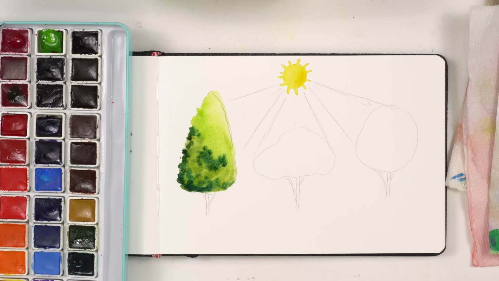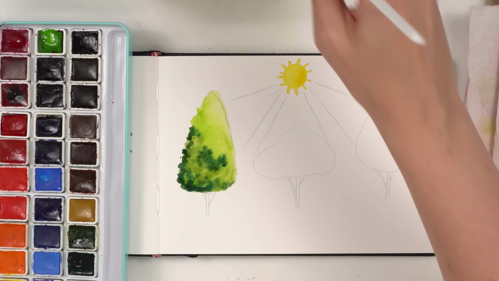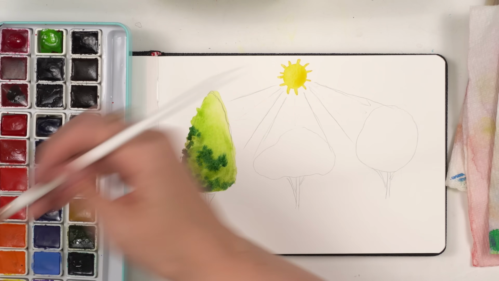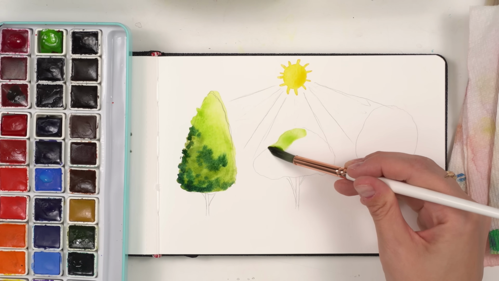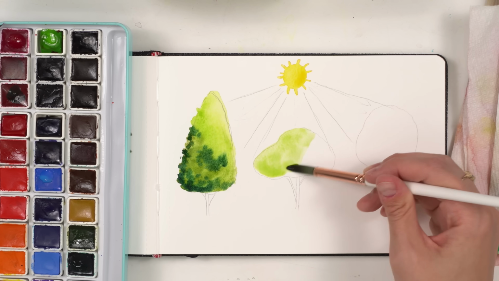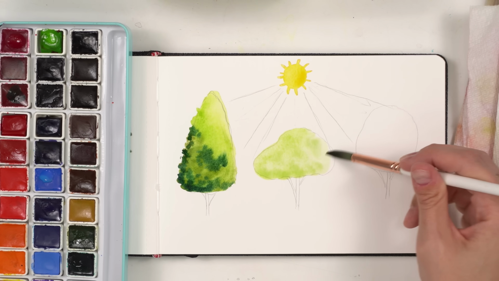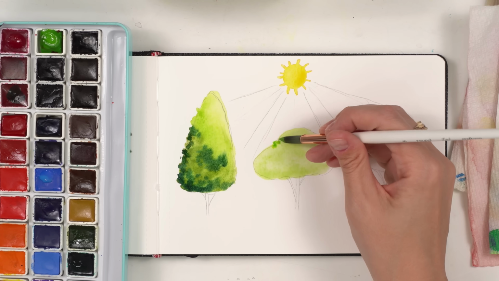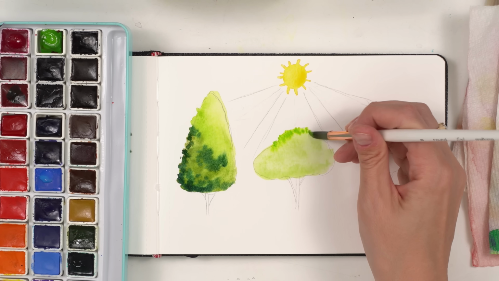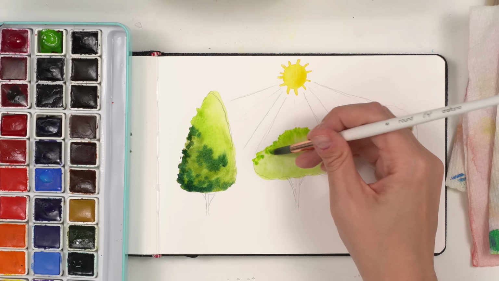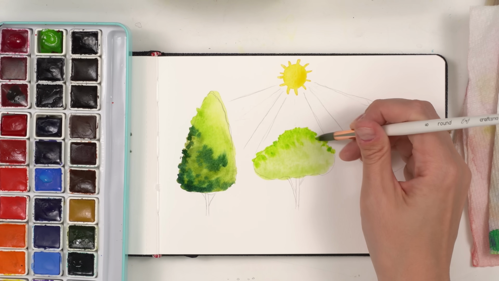Now I'm going to show you in different layers, doing a wet on dry. So again, we're starting with our lightest color, our highlight color. We're going to go over the whole thing like so. And I'm just going to grab my green a little bit more and do some dots to make it a little bit more textured.